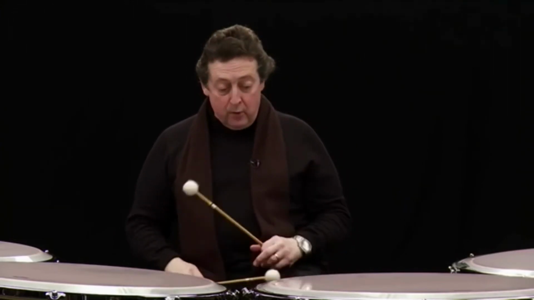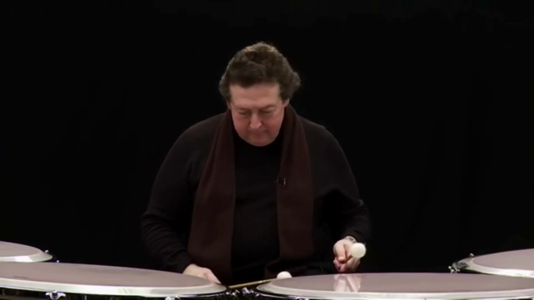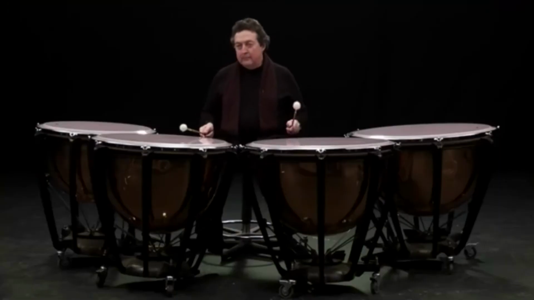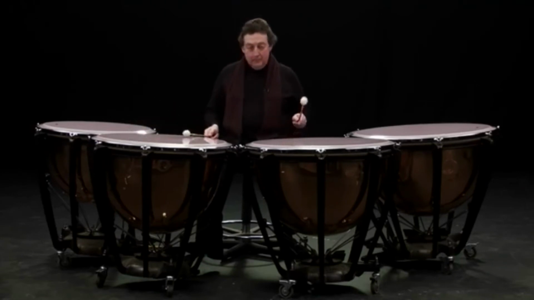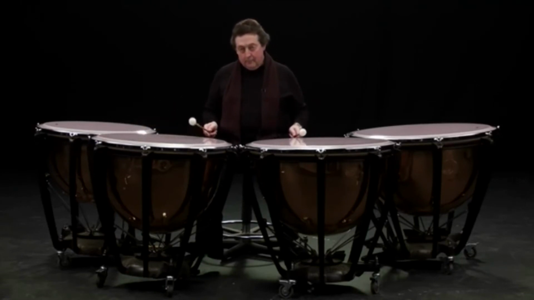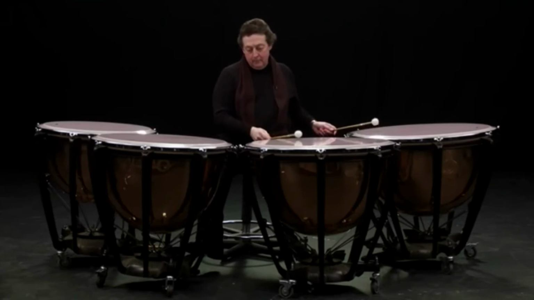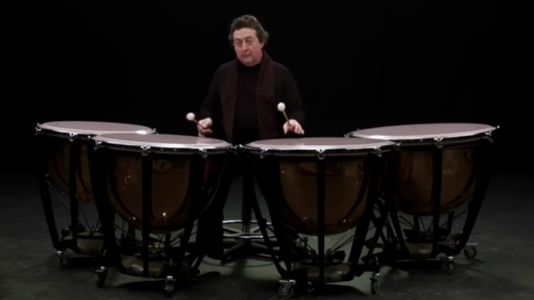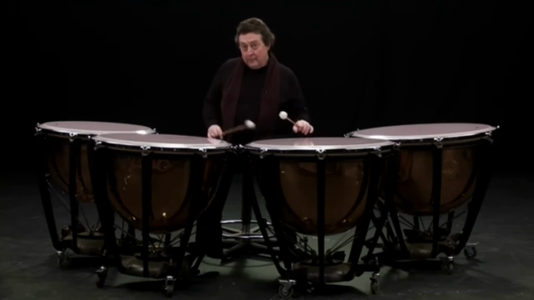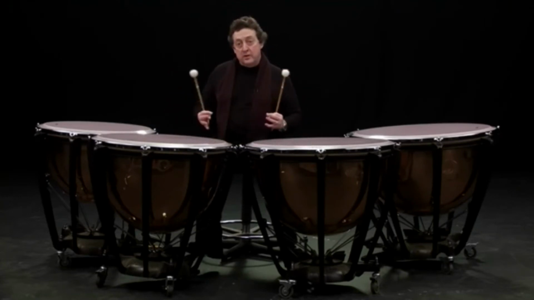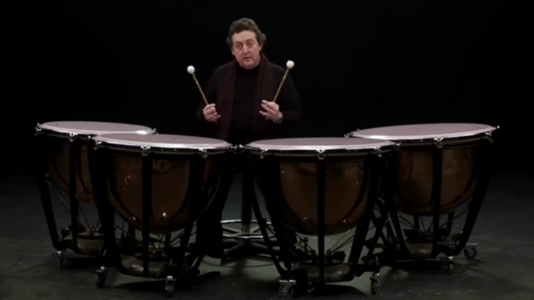So you can actually play tunes and notes by tuning the instruments.